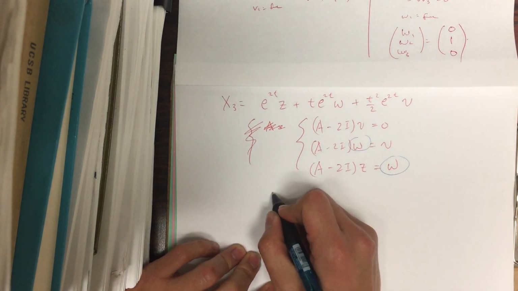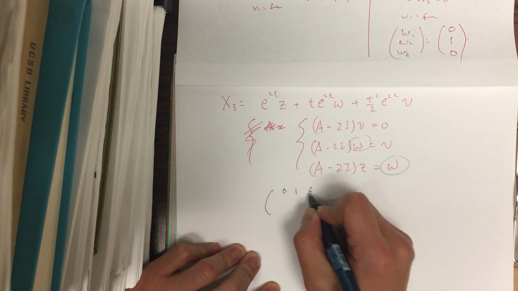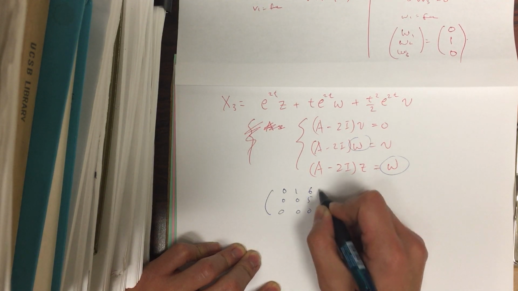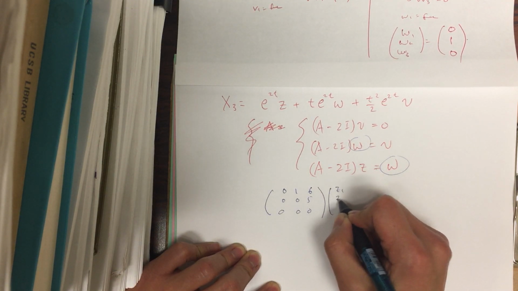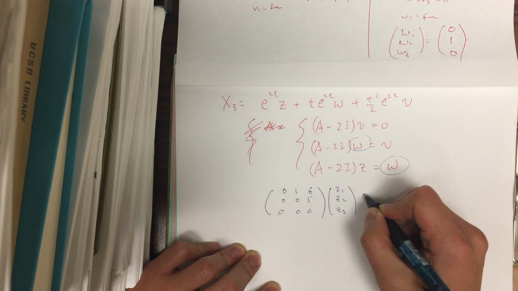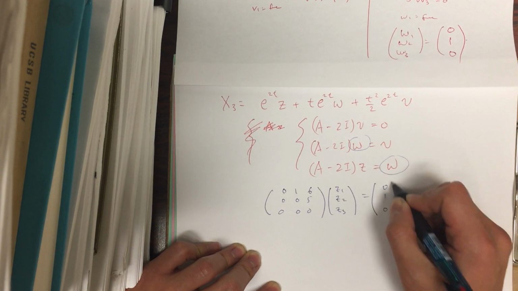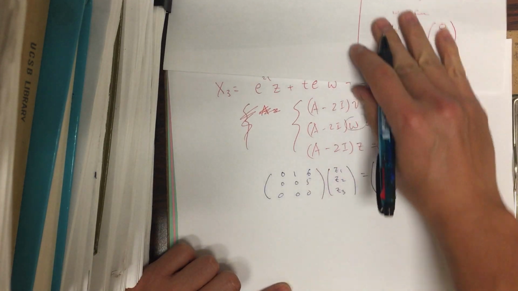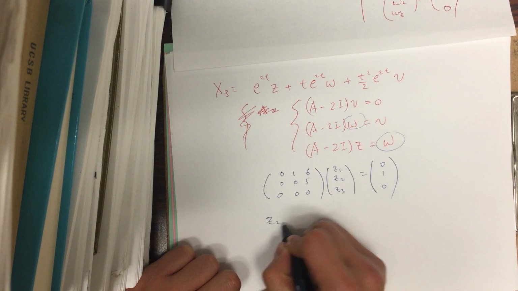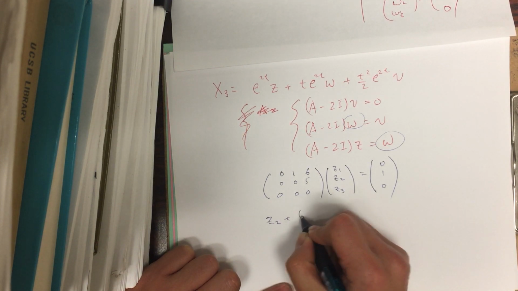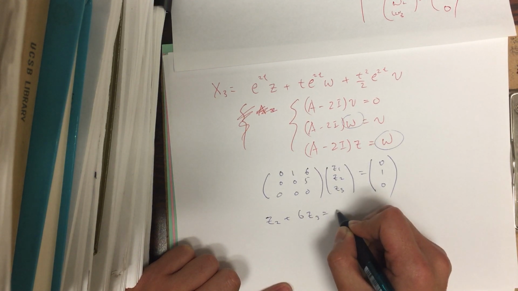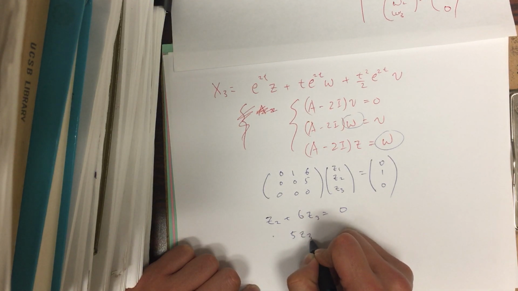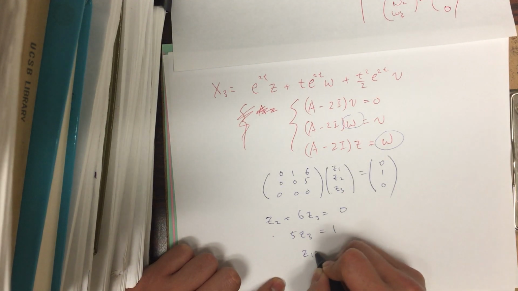So in this case, it will be 0, 1, 6, 0, 0, 5, 0, 0, 0, and z1, z2, z3 is equal to 0, 1, 0. Okay, and then it's the similar equations. So it's going to be z2 plus 6 z3 is equal to 0, and 5 z3 is 1, and then z1 is free again.